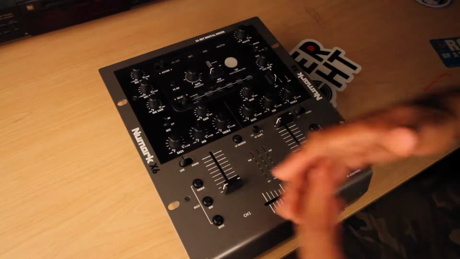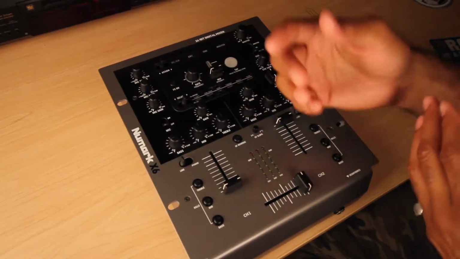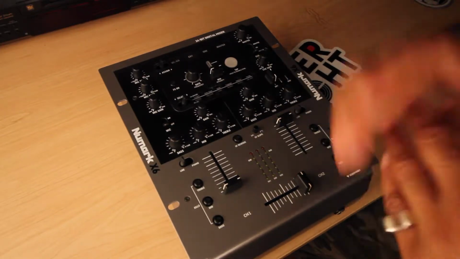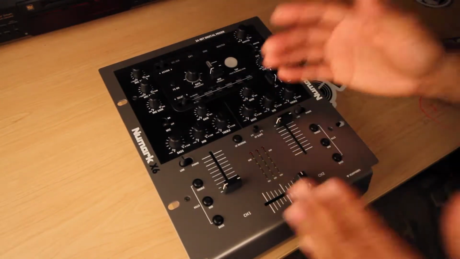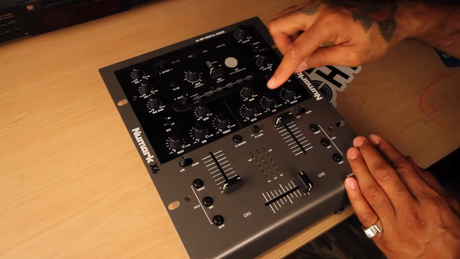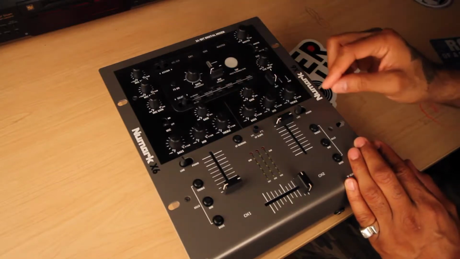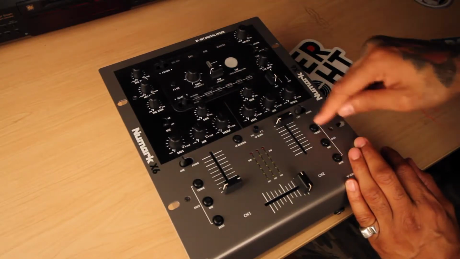Because that's the whole goal. You want smooth transitions, especially if you're rocking a party crowd, they're dancing. You don't want just train wrecks of a transition. You want to be as smooth as possible. And as you see on this side, channel 2, you have the same controls. Bass, mid, treble. You have its own gain, own kill switches on this particular mixer.